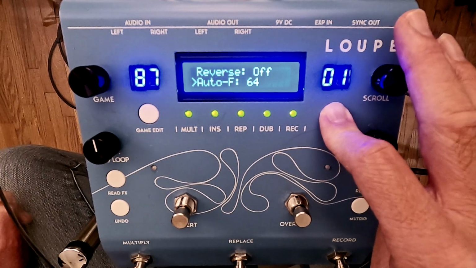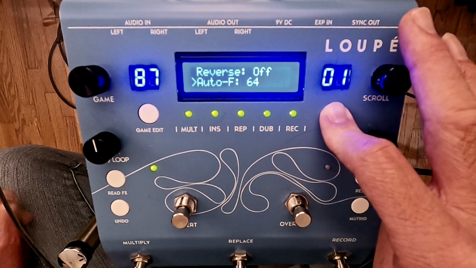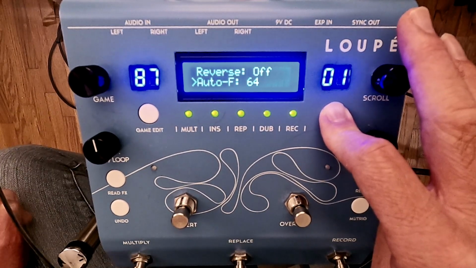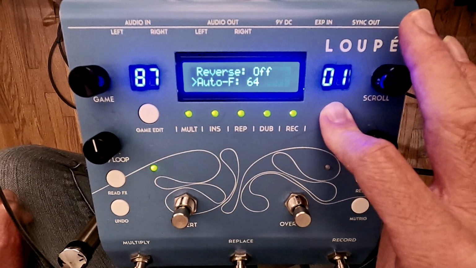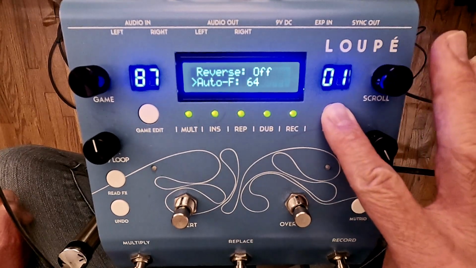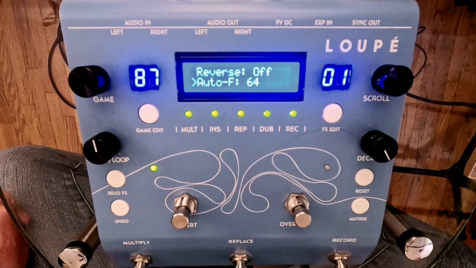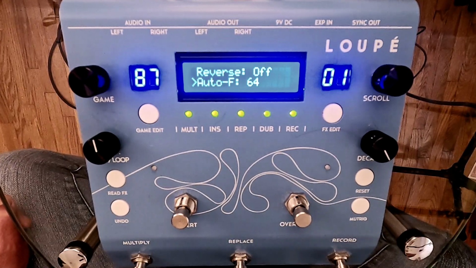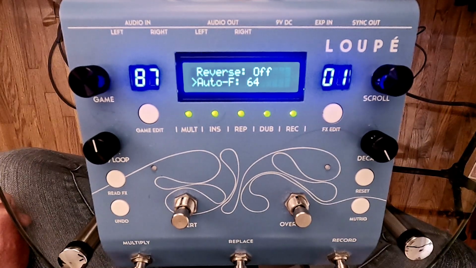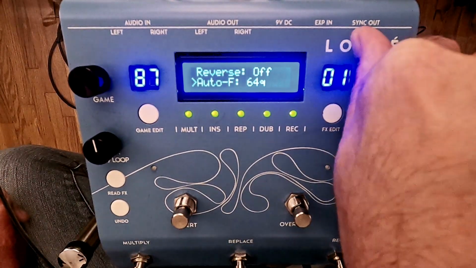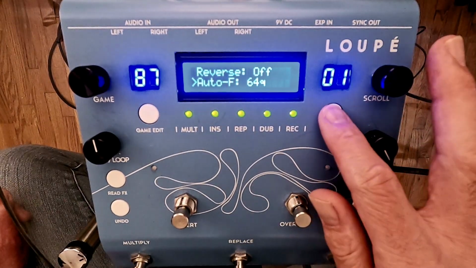So even though we're dropping it down an octave, the overall timing is very, very similar. If we compare this to the unpitch shifted, that's an octave higher, but the tempo isn't really changing. So auto-follow can be a way of kind of hacking forms of changing the pitch without changing the time so much. If we speed this up, we'll get a slightly different variation on that.